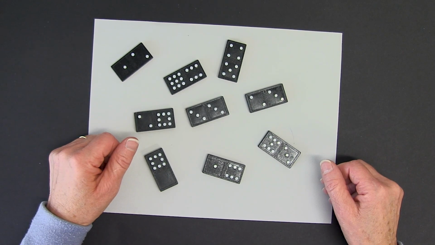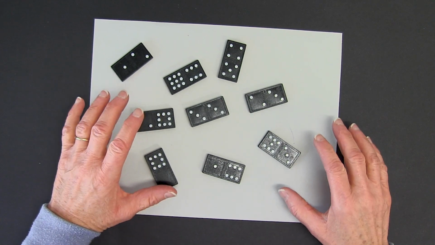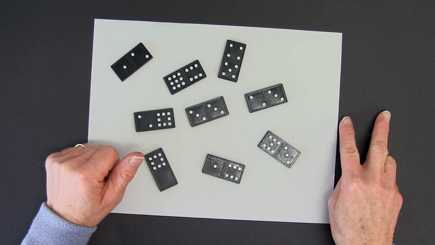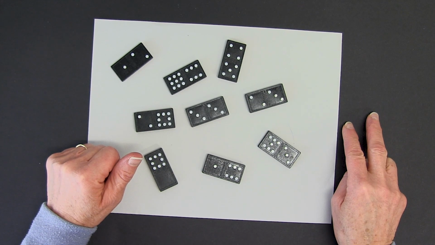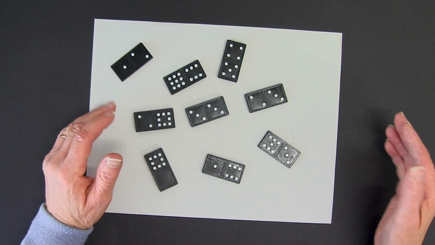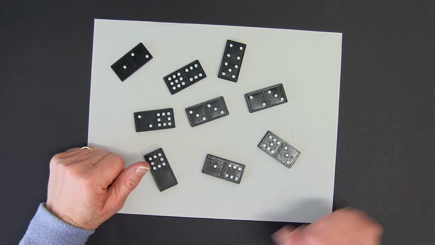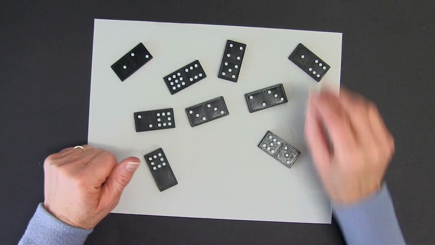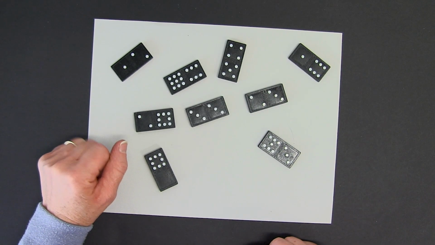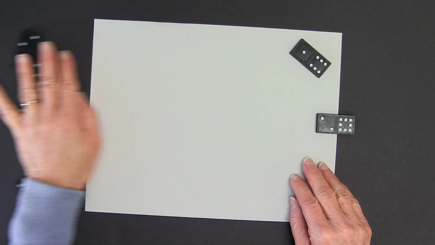factor. So in this case, what I want to do is build two composite numbers, and I want to factor both of them, and then find the greatest common factor between those two. So I'm going to choose this domino, and I'm going to choose this domino.